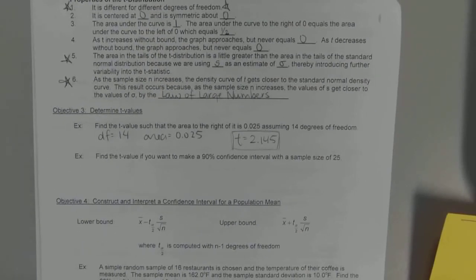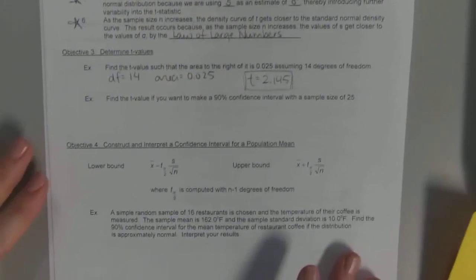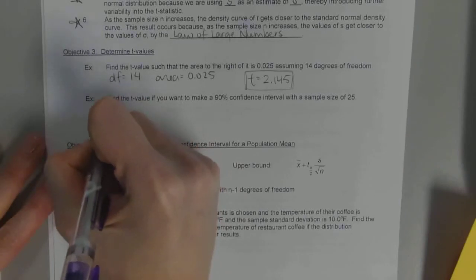But in real life, they're not going to be that nice where they just hand it to you on a platter. They're going to make you do it because we're finding a confidence interval, okay? So we're going to have to figure out our degrees of freedom by taking our sample size minus 1. And we're going to have to figure out the area to the right by doing, okay, 90% means 10%, and so on. So let's figure out our degrees of freedom first.